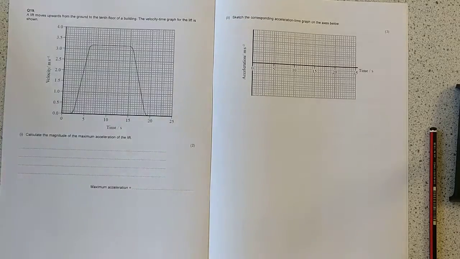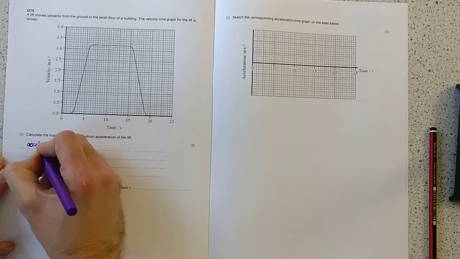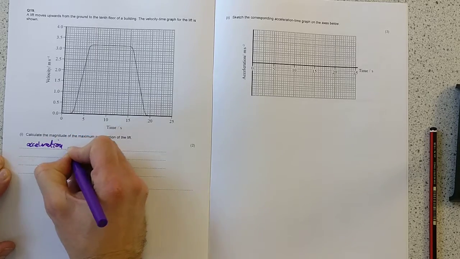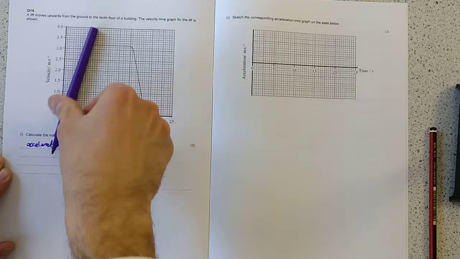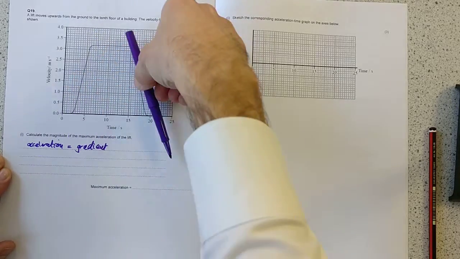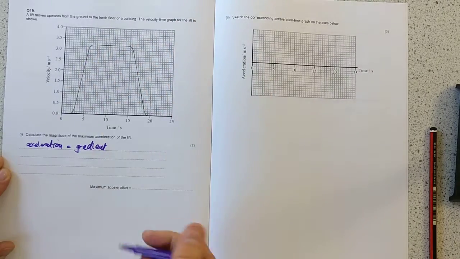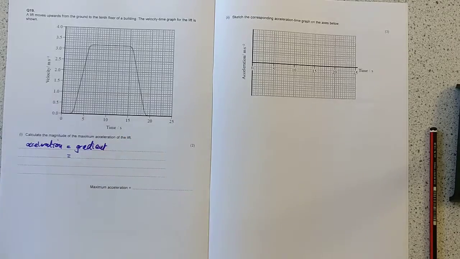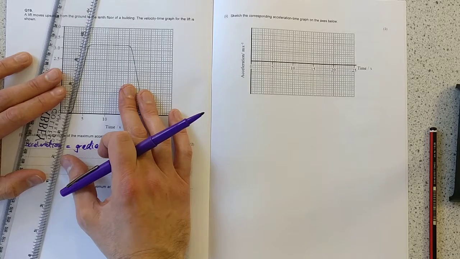So remember that for a velocity time graph, the acceleration is the gradient of the graph. Acceleration equals gradient. And you can see we've got two gradients. We've got a gradient there, we've got a gradient here. This one looks steeper to me, so this is the biggest, this is the maximum acceleration. So we're going to calculate the acceleration of this line. It's got a bit of a curve on it, but most of it is a straight line.